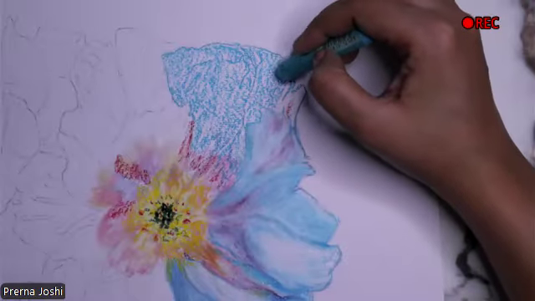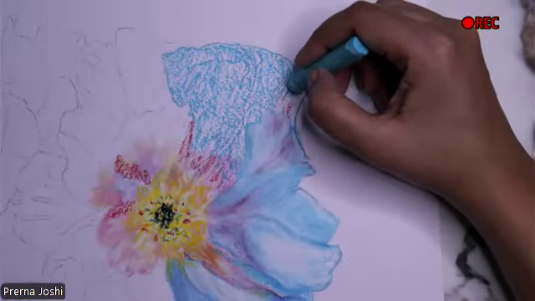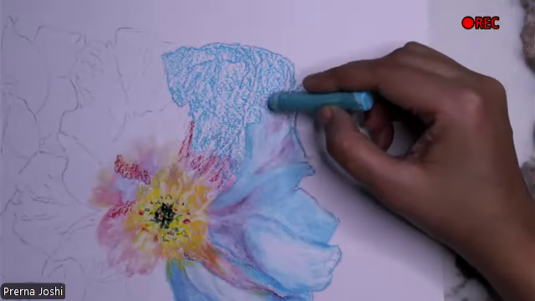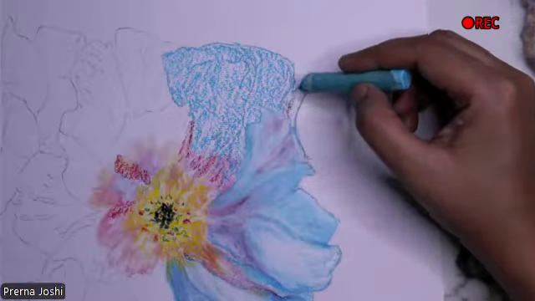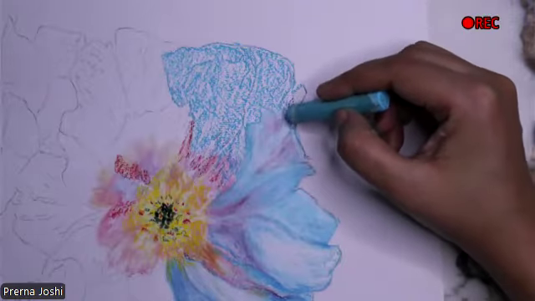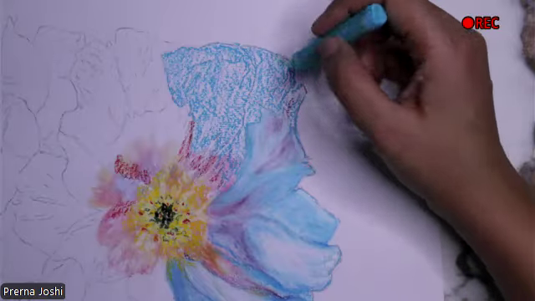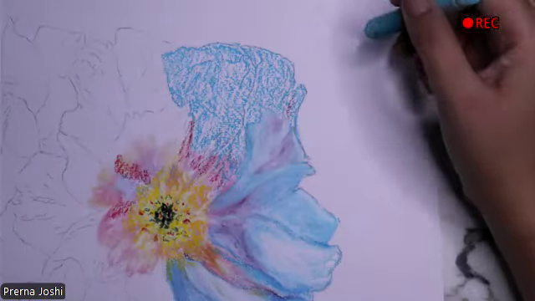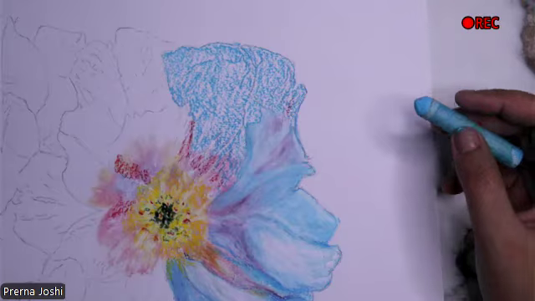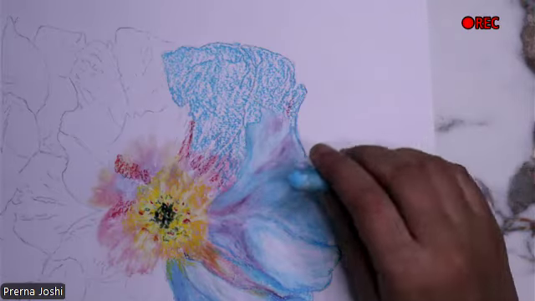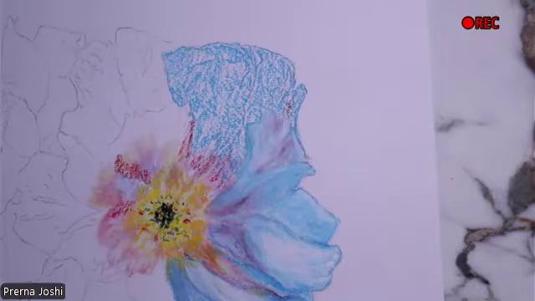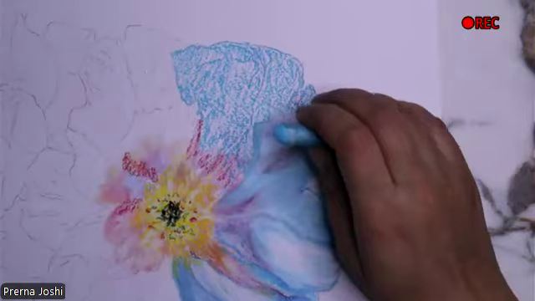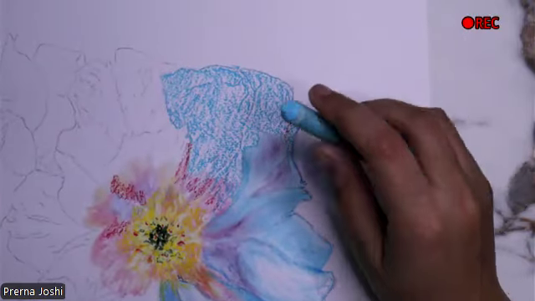Okay, so I just want this much. Initially, oil pastels will look difficult, but once you understand the technique, once you learn how to start, then you can prepare any kind of painting, any realistic painting with oil pastels.